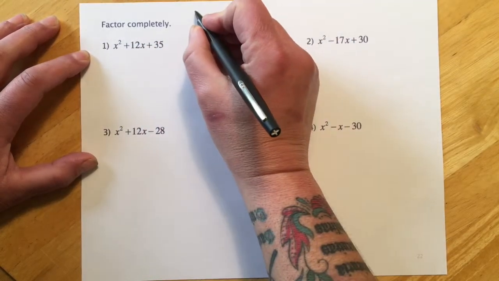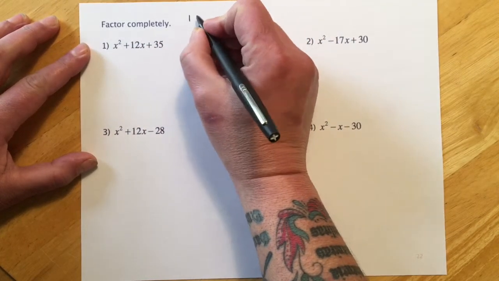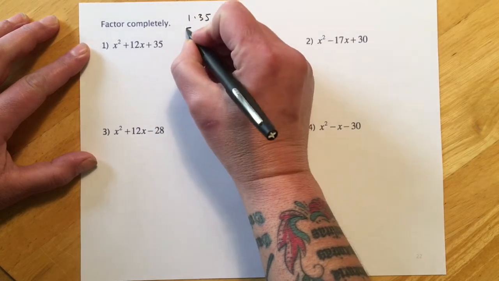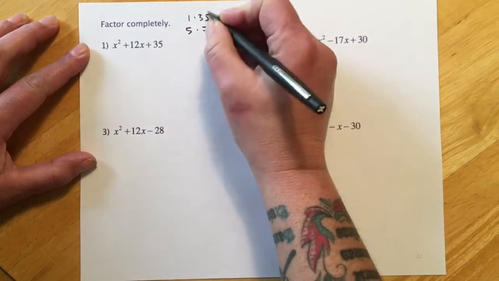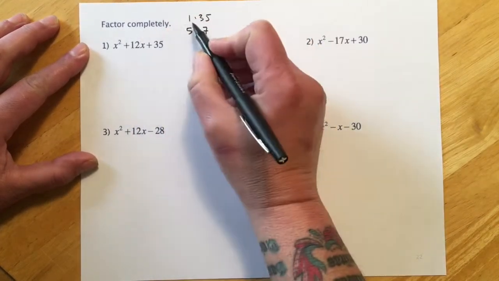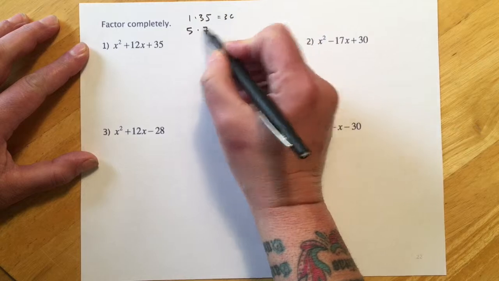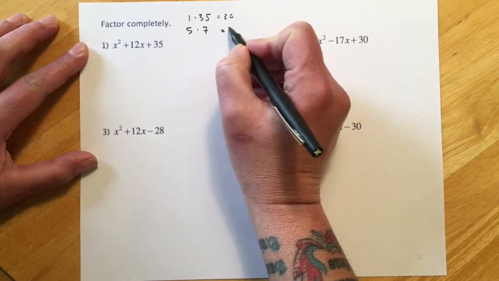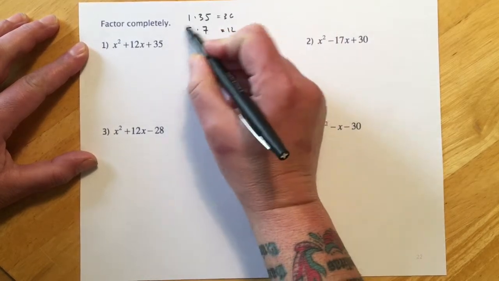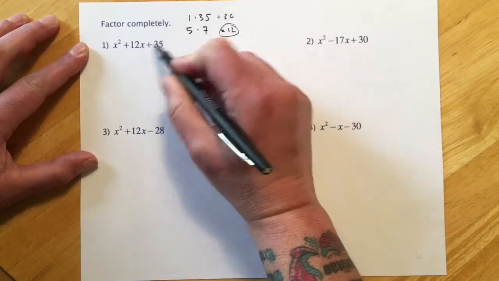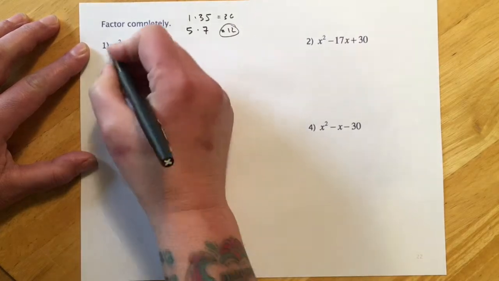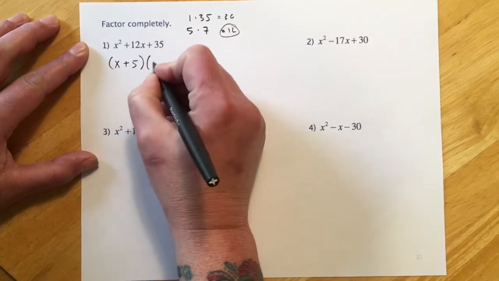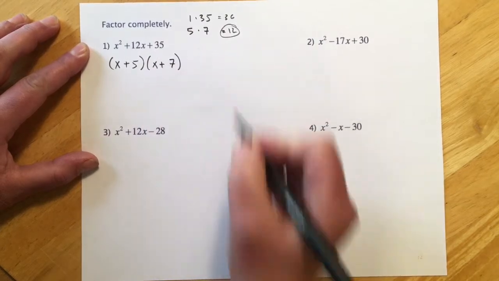So if I think of 35 and the possible things that it can multiply to, it would be 1 and 35, and then 5 and 7, and that's it. Those are my only two choices for 35. And so 1 and 35 adds to 36, 5 and 7 would add to 12, which is what we need. So it multiplies to 35 and adds to 12. That's going to be our factors. And then the way we write the answer is x plus 5 and x plus 7.